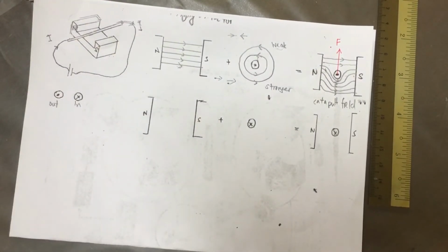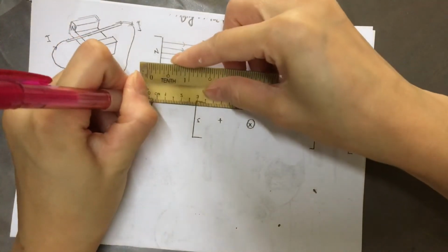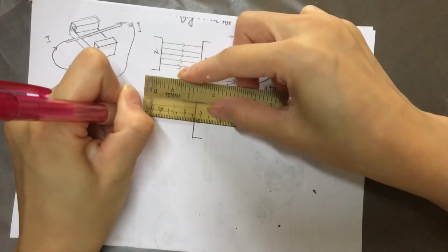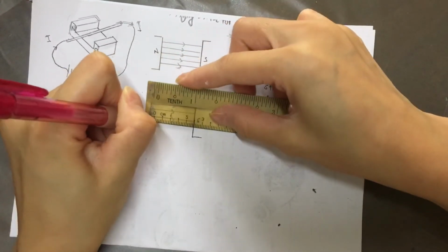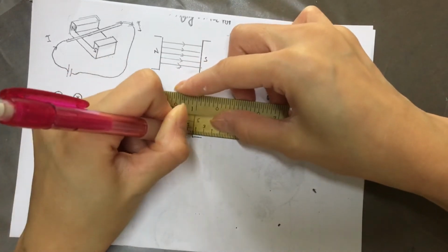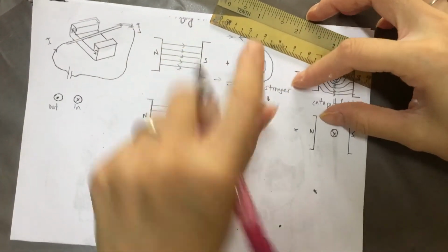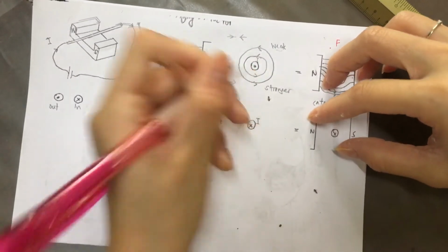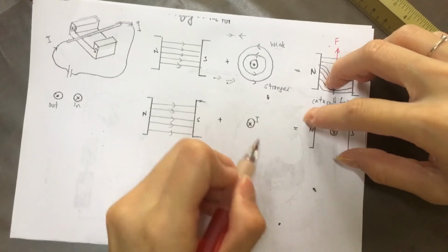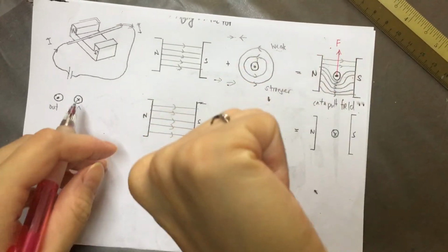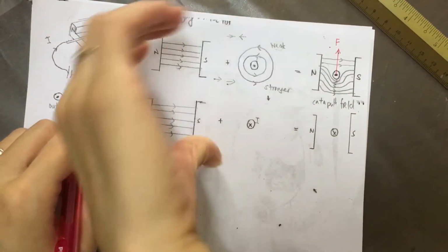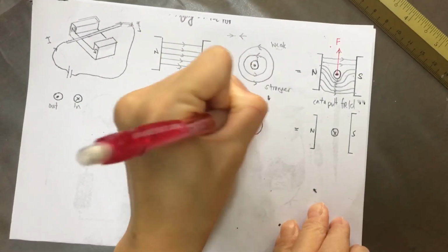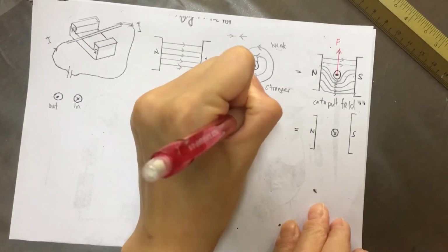So let's say now you have another field which is still pointed from north to south. Then this one is the current flowing into the page. When a current flows into the page, the thumb will point into the page and will produce a clockwise direction magnetic field. So you have a magnetic field which is rotated in a clockwise direction.